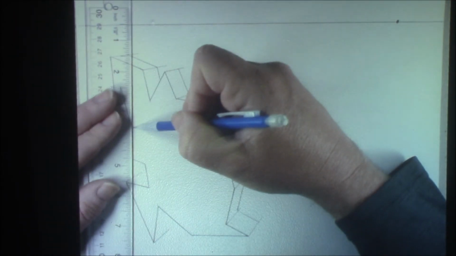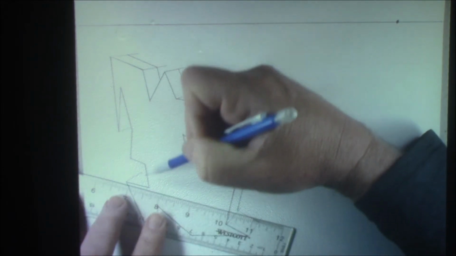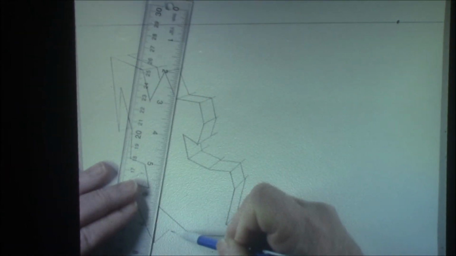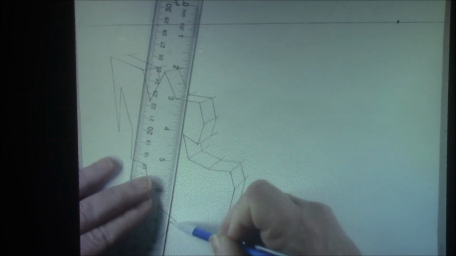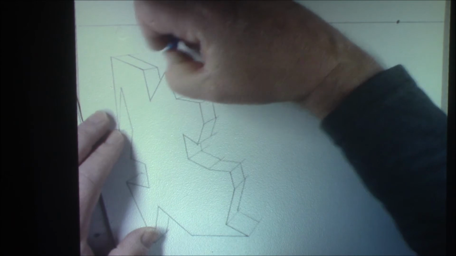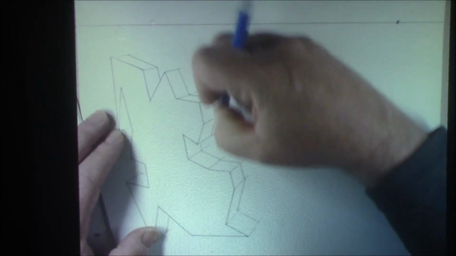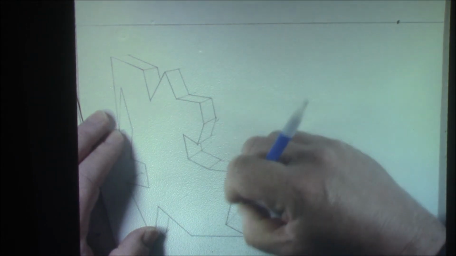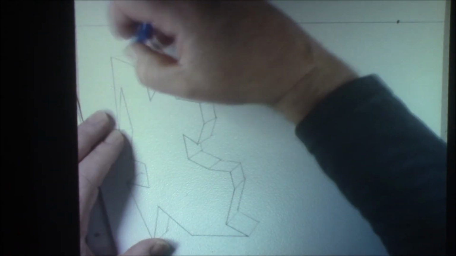This one, probably behind there. This one, parallel, and then this one, parallel. Then I get to come back and erase all these little extras, okay? Just like that. And there is our goofy shape.